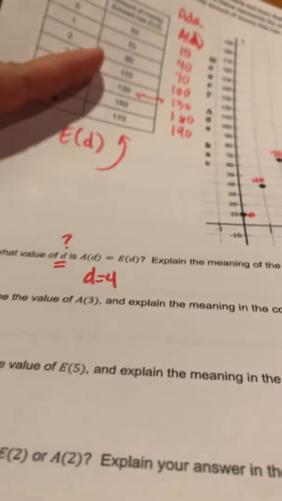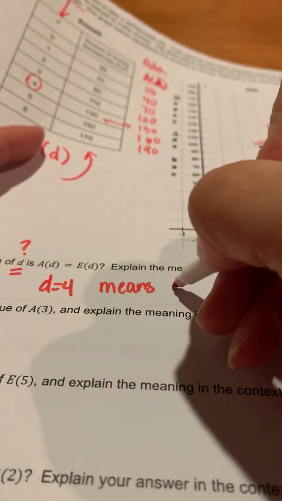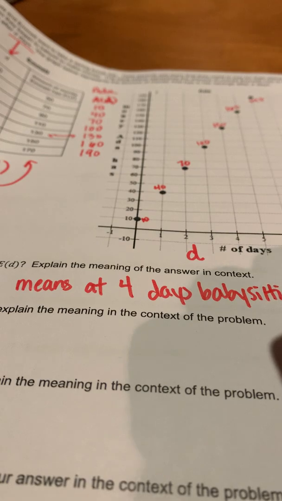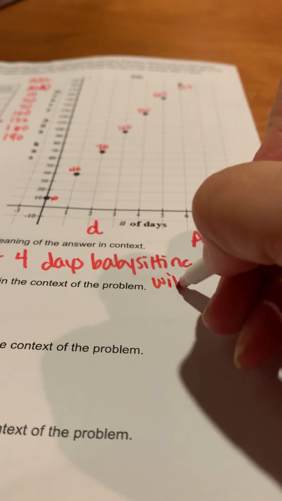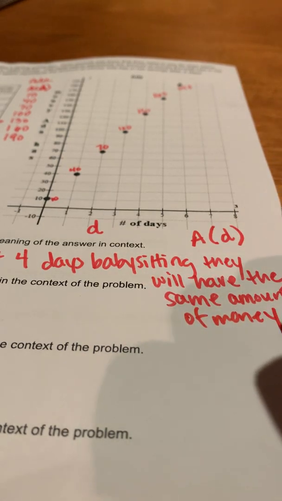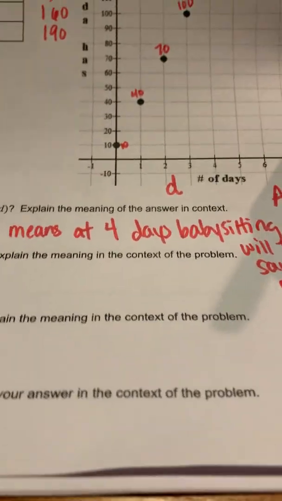D equals 4 means at 4 days of babysitting, they will have the same amount of money. All right, so those are when we're comparing them.